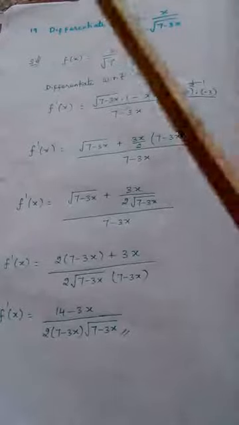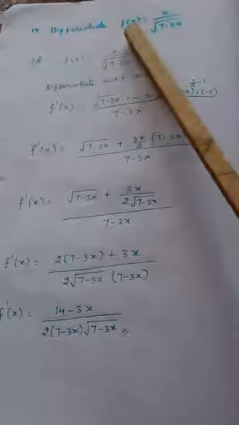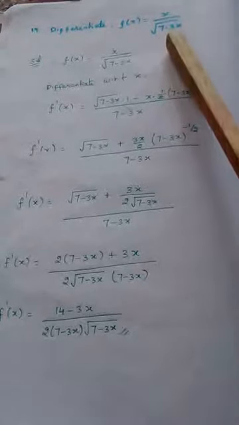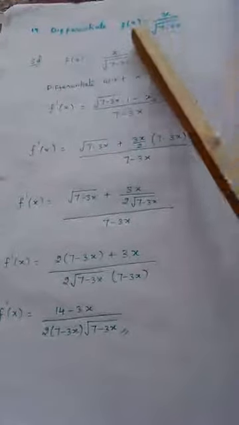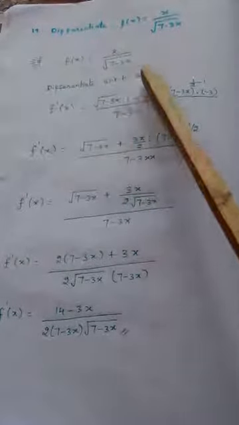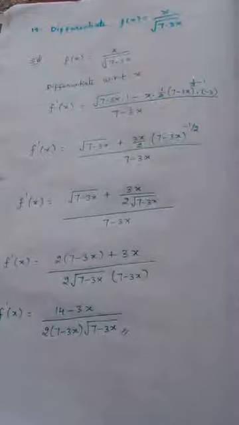Problem number 19. Differentiate f of x is equal to x by root of 7 minus 3x. So we need to differentiate this function. So this is the question given. Differentiating with respect to x. What is the formula that we are applying?